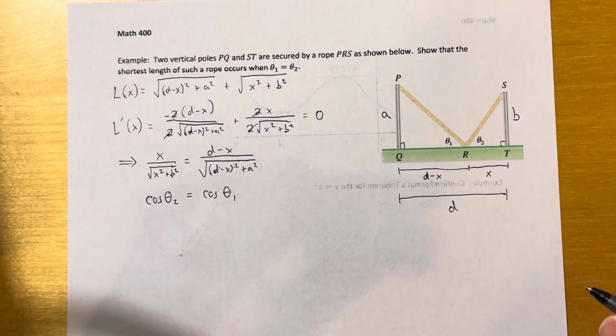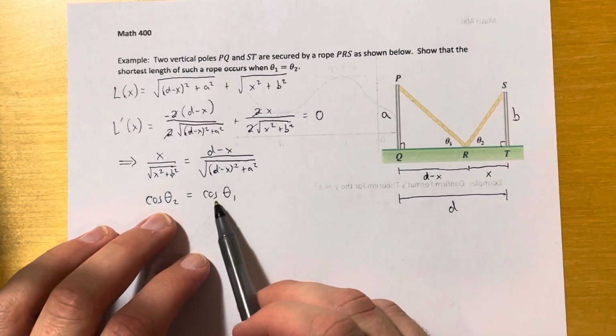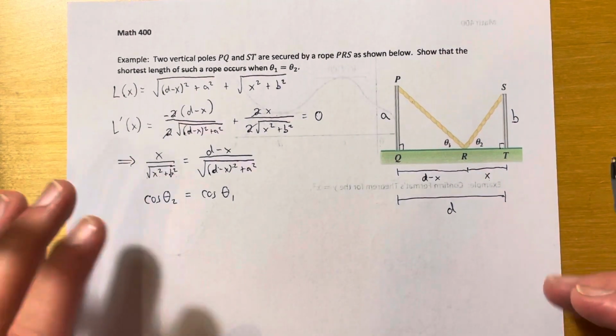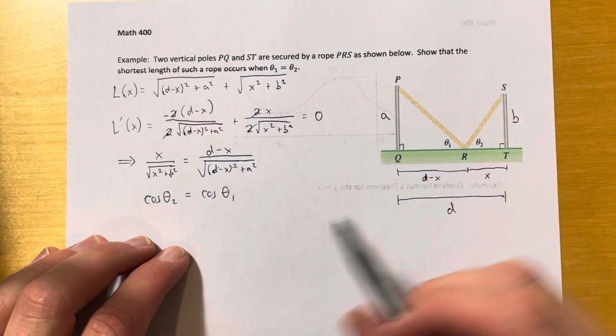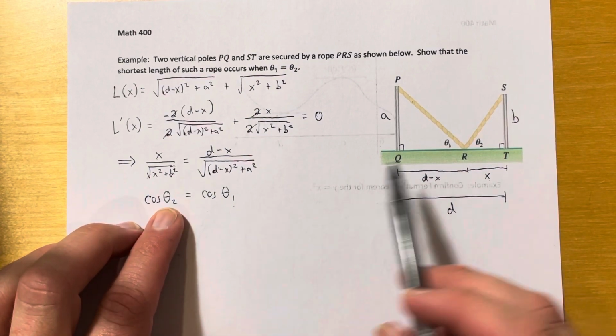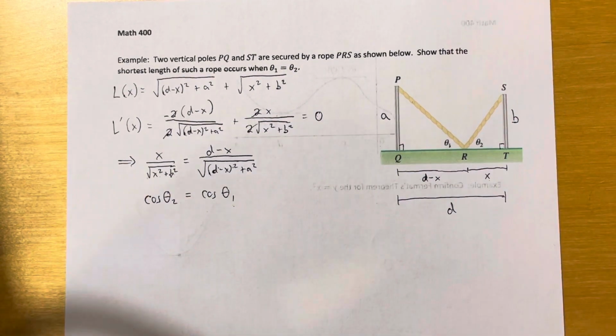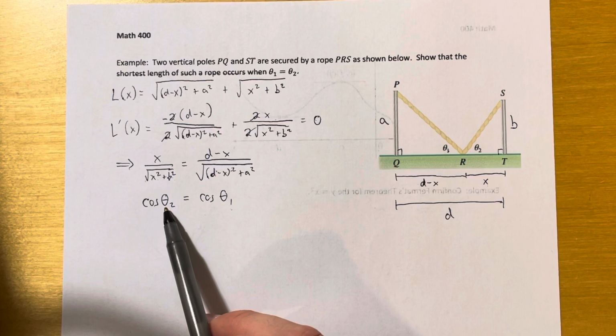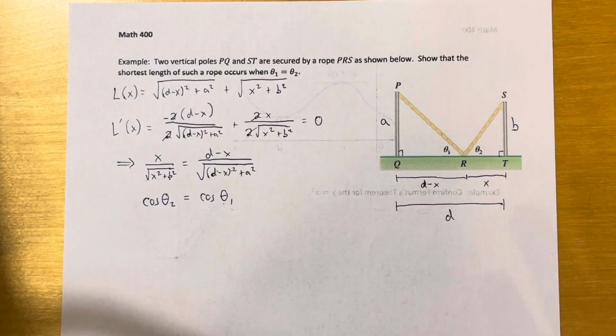Now, the cosine function is not a one-to-one function normally, but if you think about this for a moment, we know that both theta 1 and theta 2 are acute angles because they are one of the two non-right angles that appear in a right triangle. And that would mean that if you think of these angles as being in the unit circle, they would belong to the first quadrant of the unit circle.